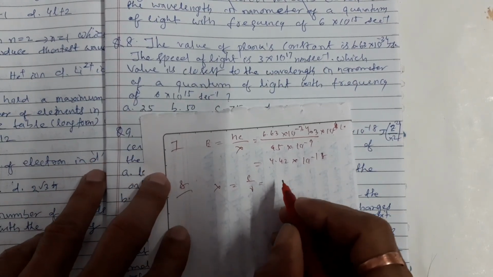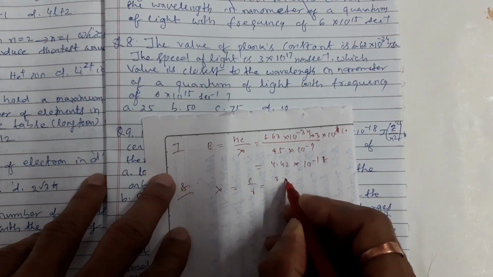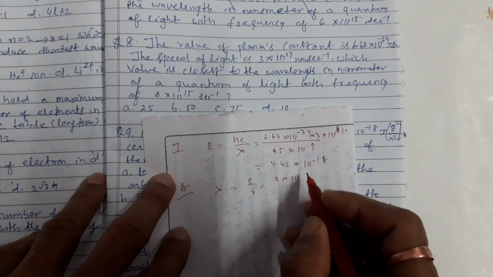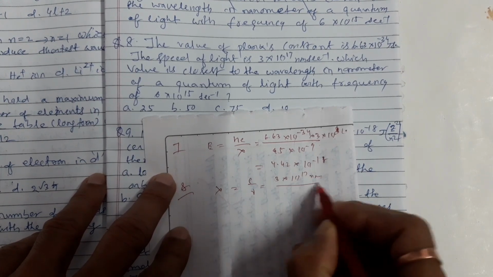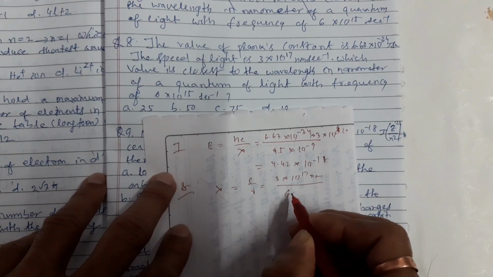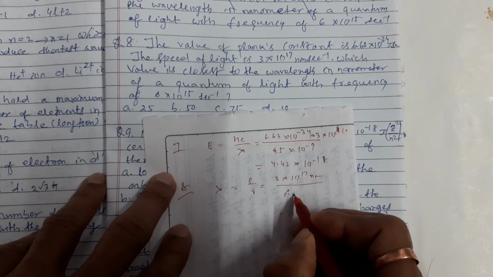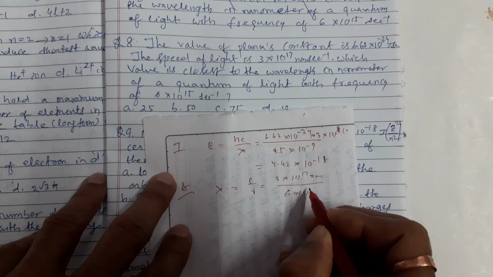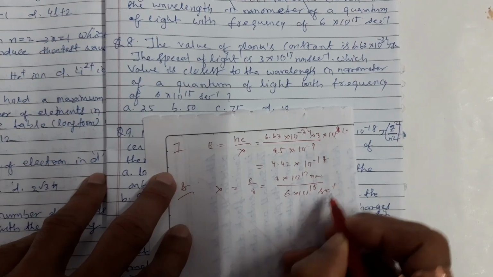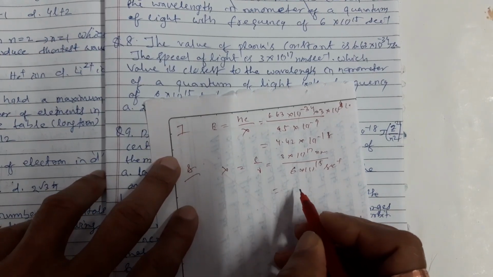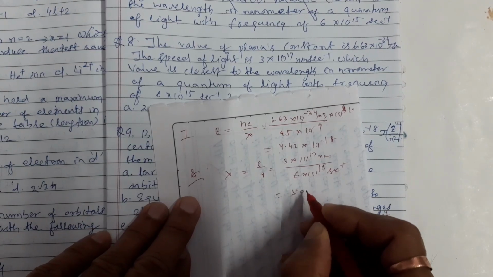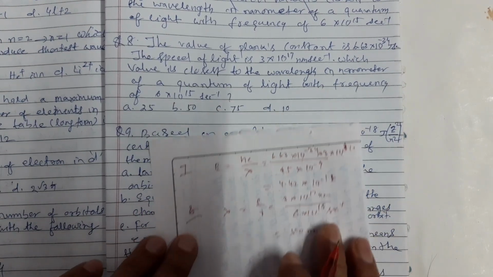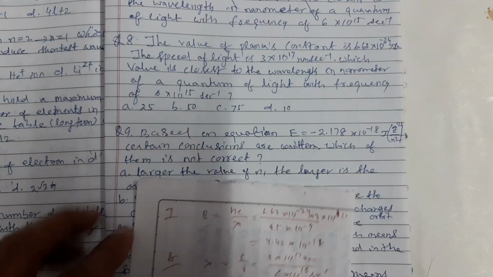The c value is given as 3 multiplied by 10 to the power 17 nanometers per second, and this frequency is 6 multiplied by 10 to the power 15 per second. By solving this you will get 50 nanometers. So choice B is the correct answer.